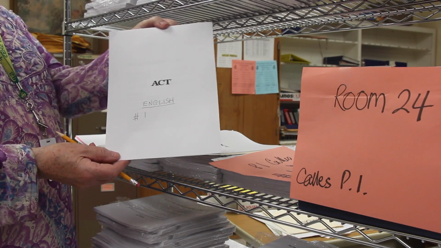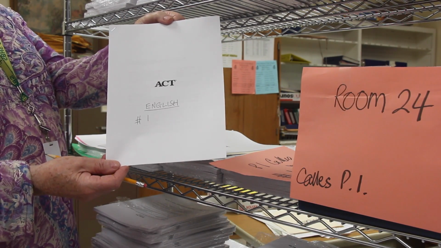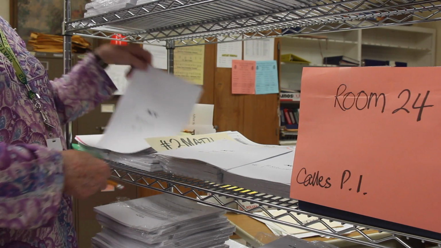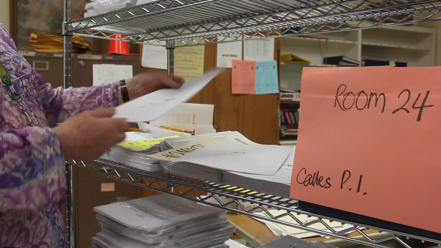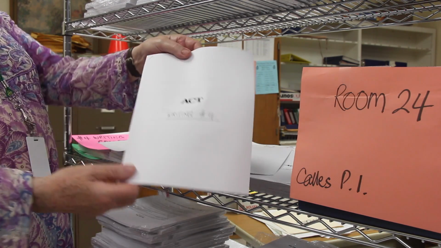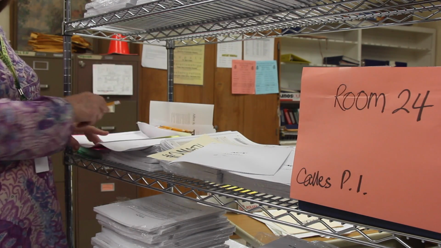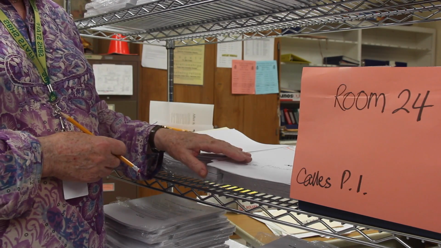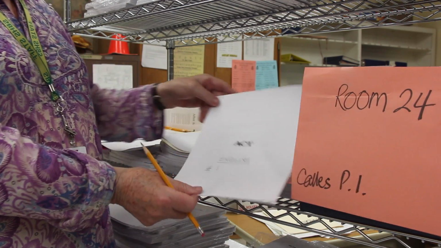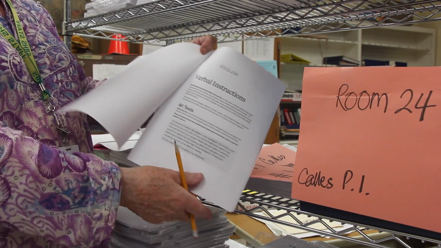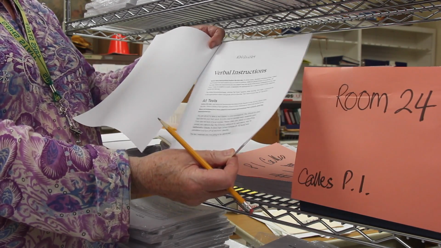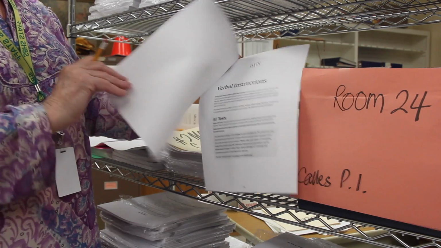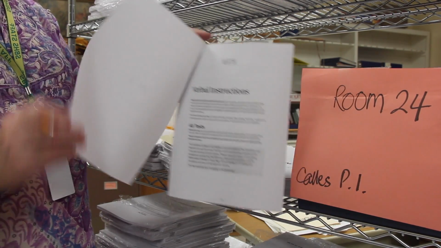There are 4 exams. There's the English exam, there's the math exam, there's the reading section, and the writing section. Each of these tests has a different format and a different timing. We have to be extremely careful that we follow the directions. The directions are here. I've edited them down for you so that you can just see. For each test, for the English, here are the verbal instructions. For the math test, the same way, the verbal instructions for you to deliver on the day of the test.